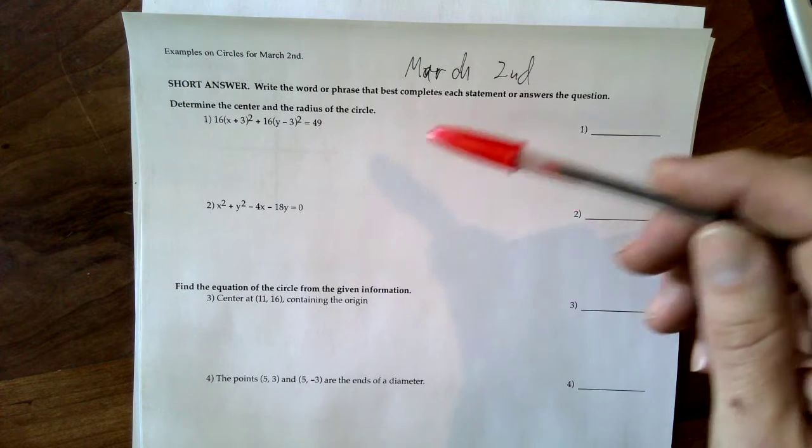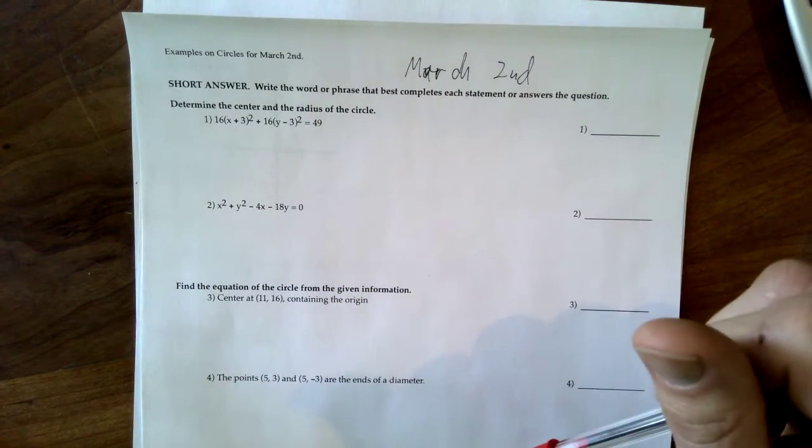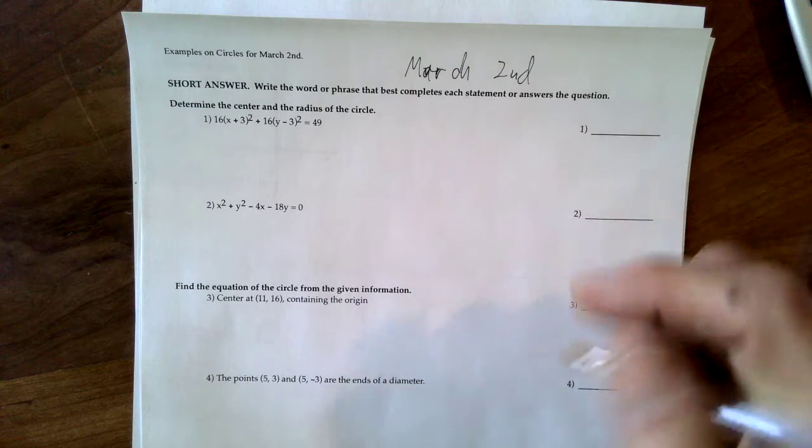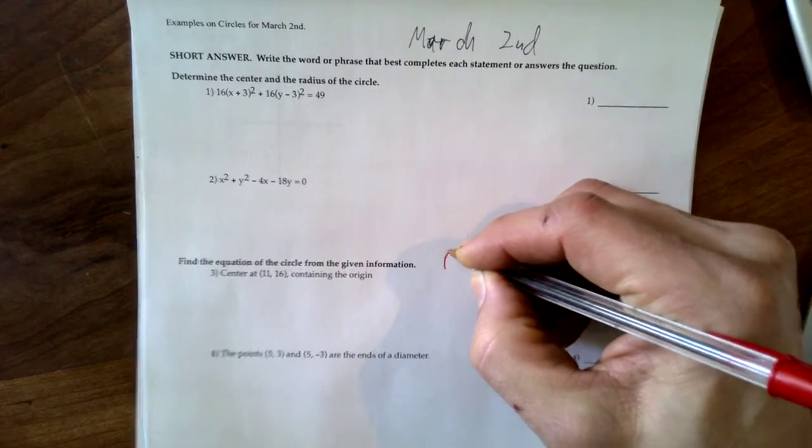The form that we're looking for in order to go nicely between equation and graph is not quite what we have in these things. So I'm going to write out the general form that we're looking for someplace convenient so we know what we're looking for.